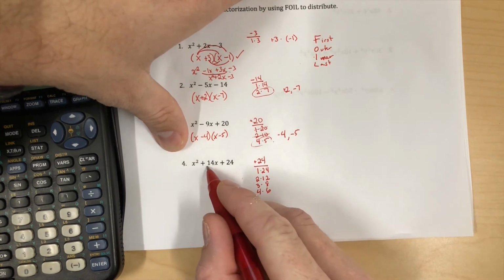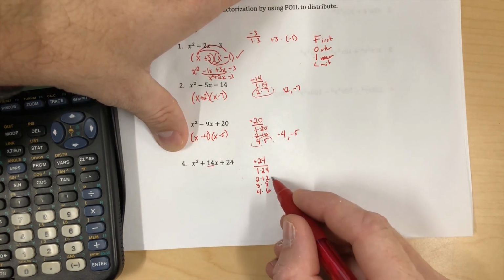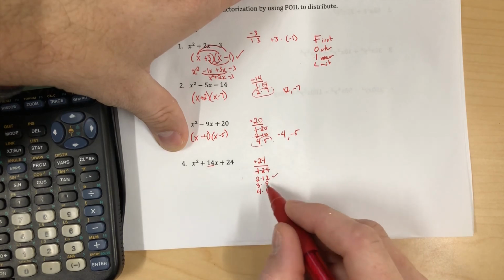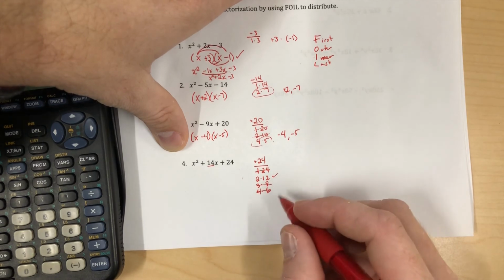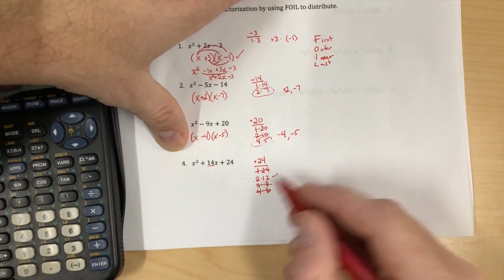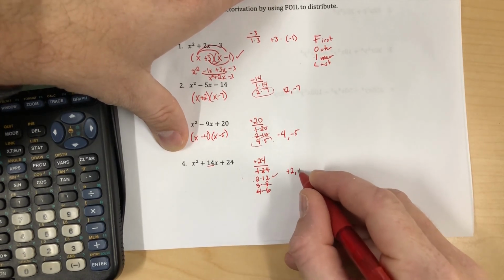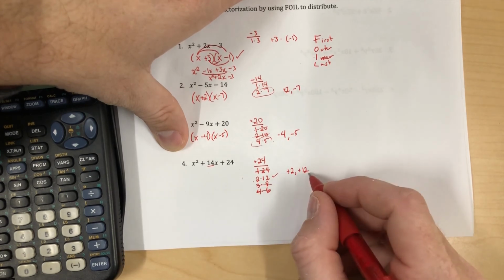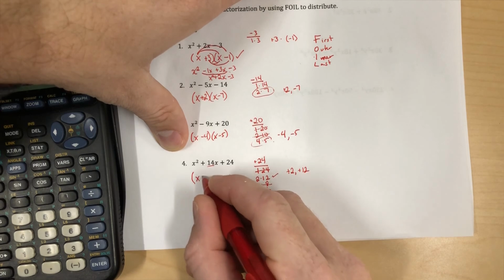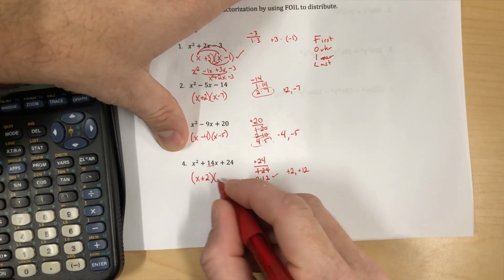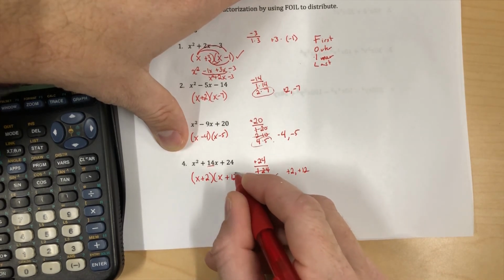So we're trying to find two numbers that will add to give us 14. 2 and 12 should work. 3 and 8 can't work, and 4 and 6 can't work. They can get us close, but they can't get us 14. Right? So a positive 2 and a positive 12 will be the numbers that we would want to use here. 2 plus 12 would give us 14. So in our parentheses, we can write x plus 2 times x plus 12.